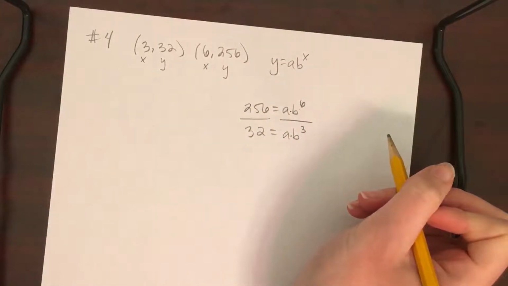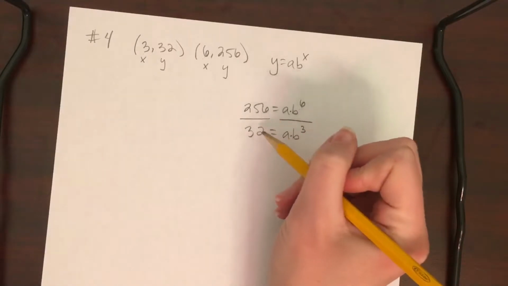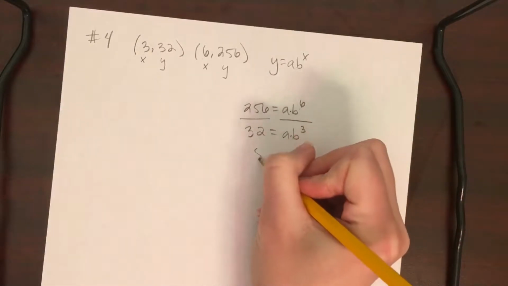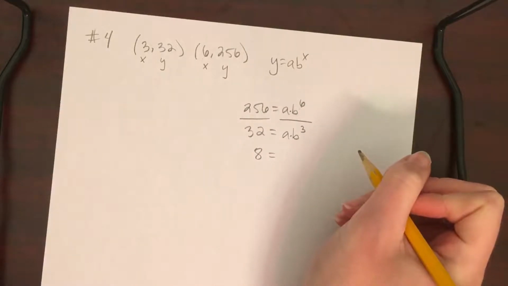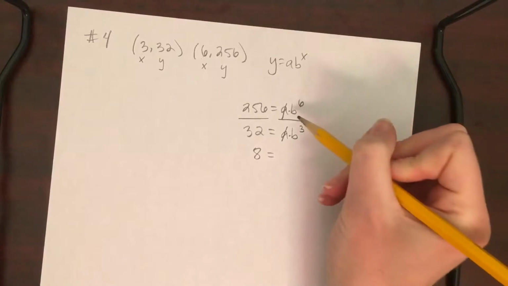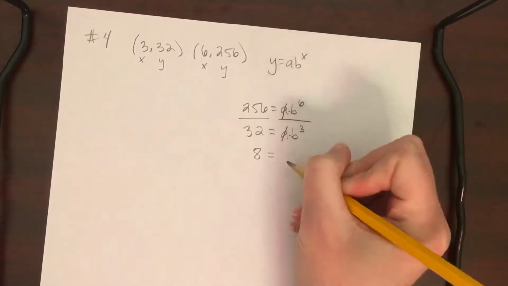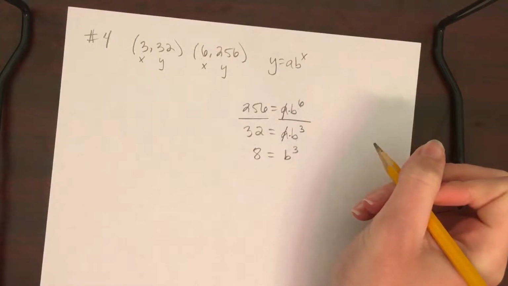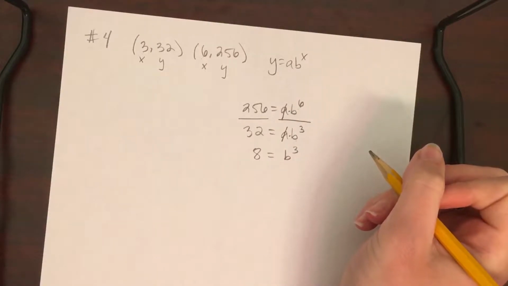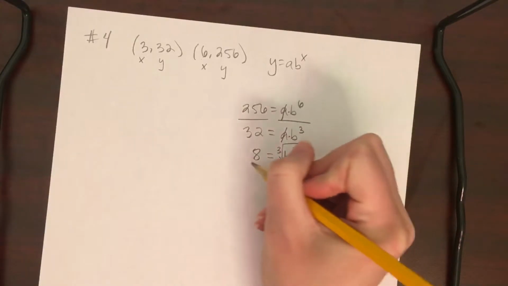So if we divide each side of the equation, if I divide 256 by 32, I'm going to get an 8. What happens on the right side is our a's are exactly the same on the top and bottom, so those will cancel out. b to the 6 over b to the 3, we can subtract those exponents and I'll get b to the 3 left over. All right, from here, not too bad. So I'm going to take the cube root of each side.